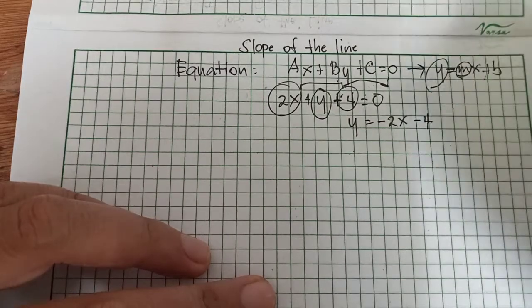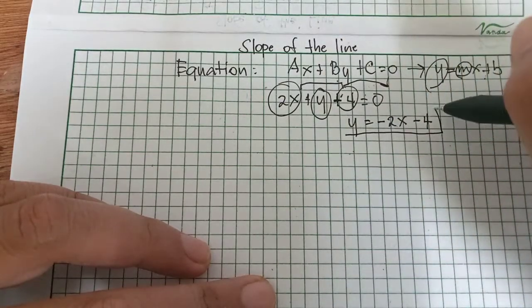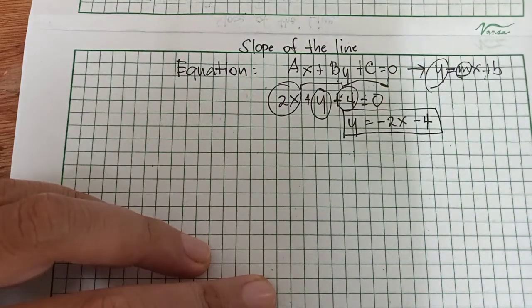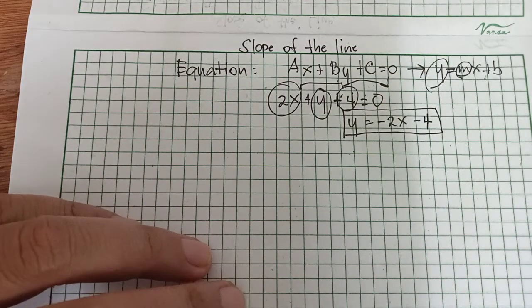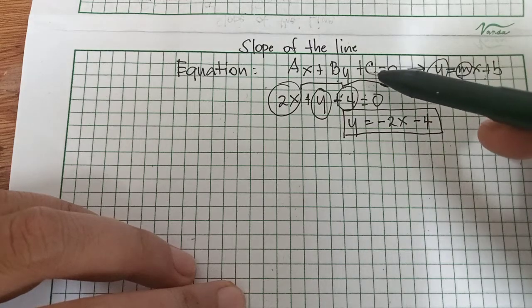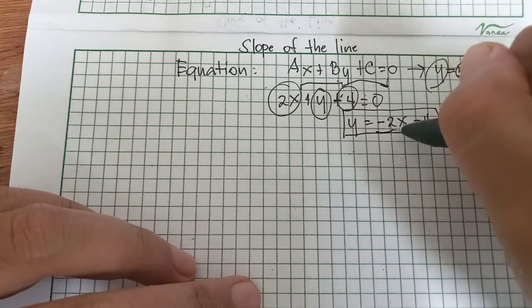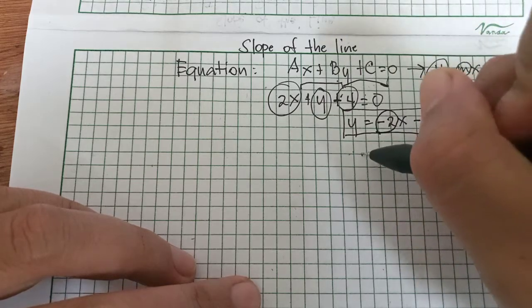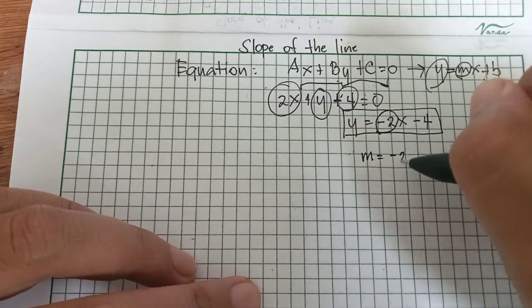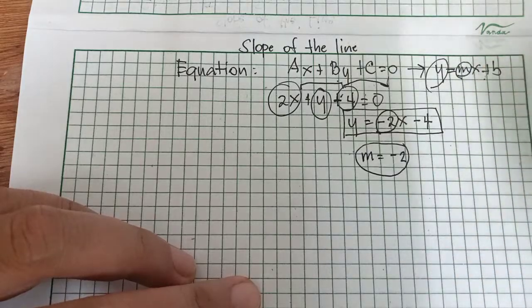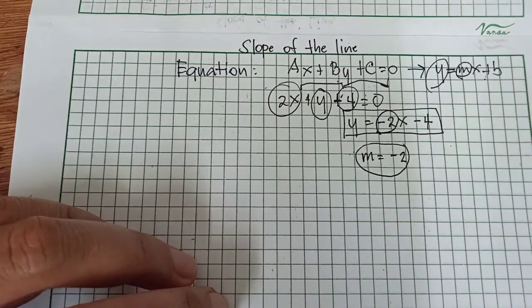So therefore, this is now our slope-intercept form of the equation ax plus by plus c is equal to 0, in which this is our m here, and our m is negative 2. So therefore, our slope is negative 2. Okay? That is very easy.